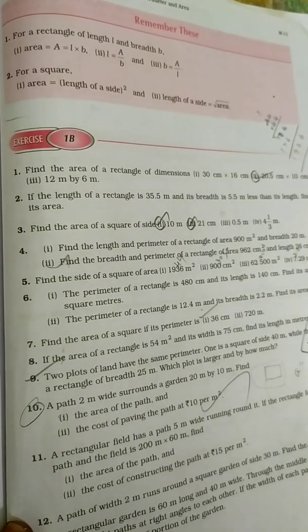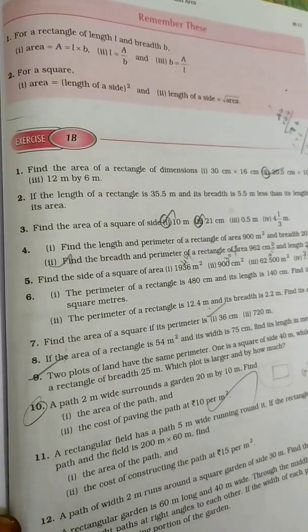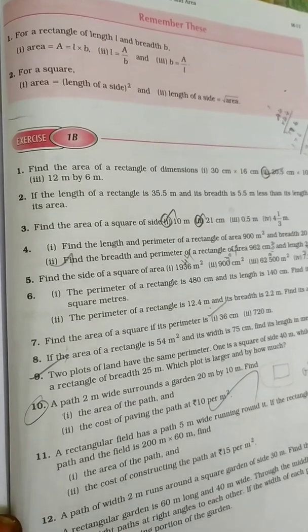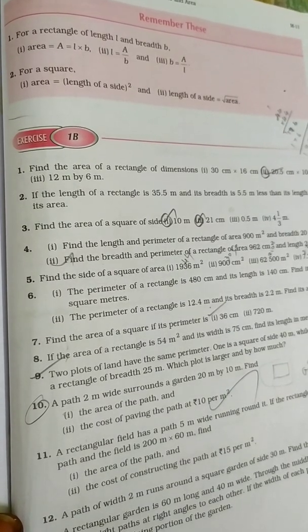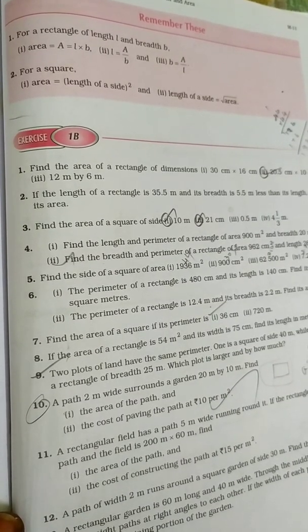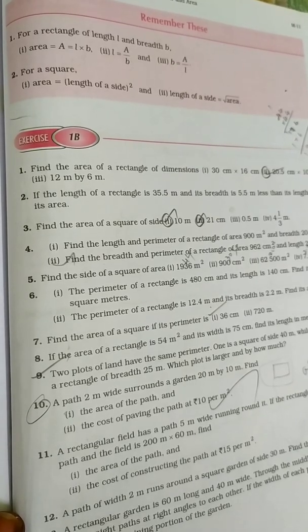Good afternoon, children. Last class we learned exercise 1B up to problem number 7, and now we are going to continue with that same exercise, problem number 9.